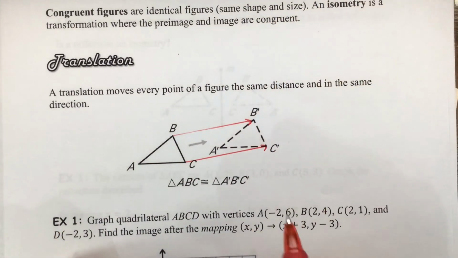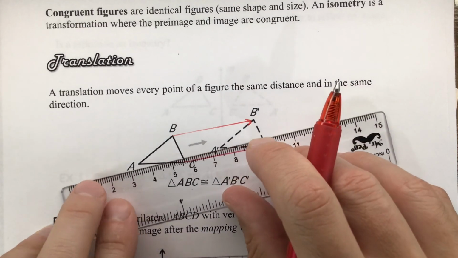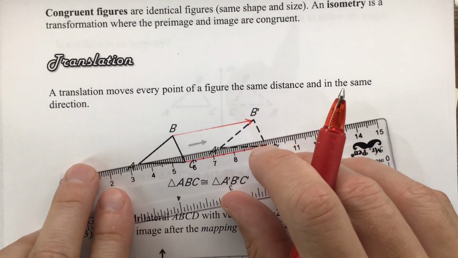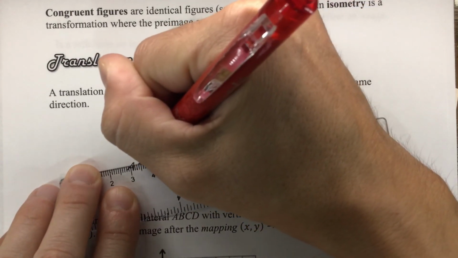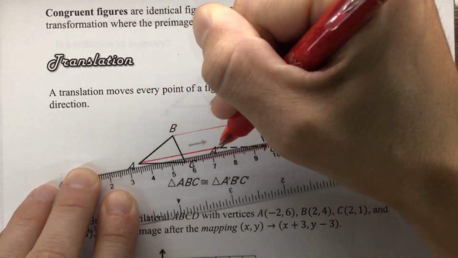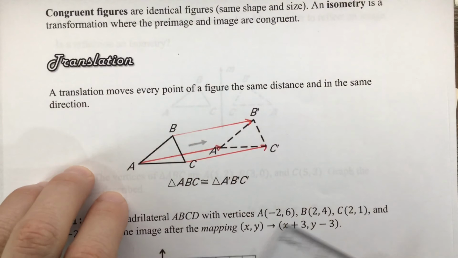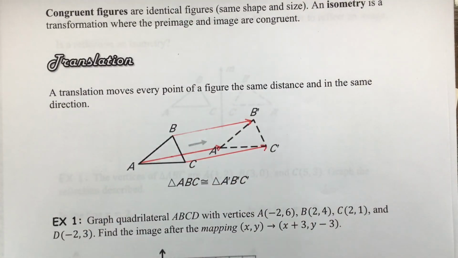If you look at the two red lines that I drew, you're going to notice that they are the same size and they are running parallel to each other. So that's what the translation is doing. A is going to be a little bit messier to draw because it's on top of the figure, but you will also notice that the line appears to be the same length and that all three of them are running in a parallel direction.